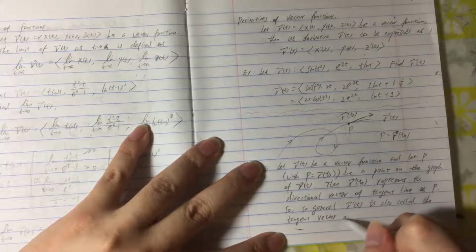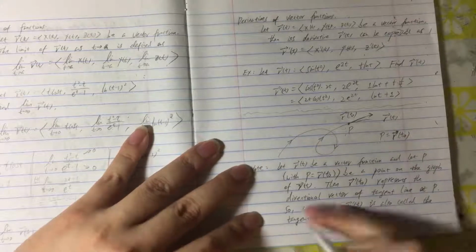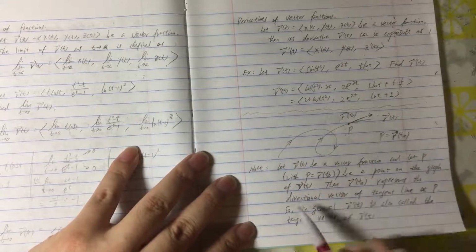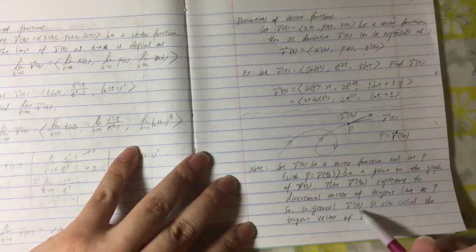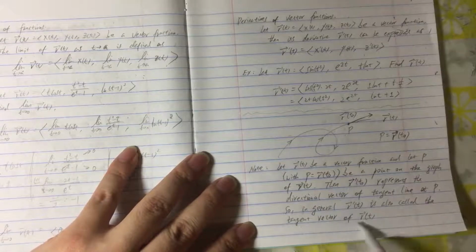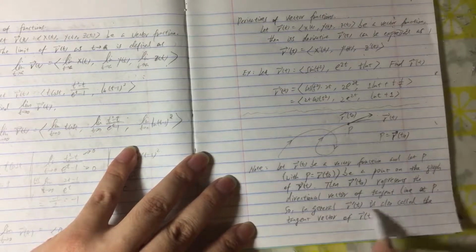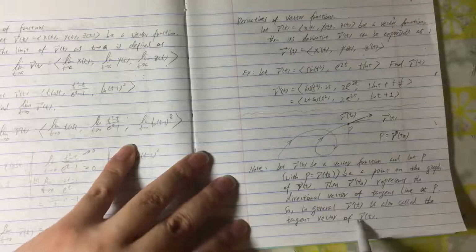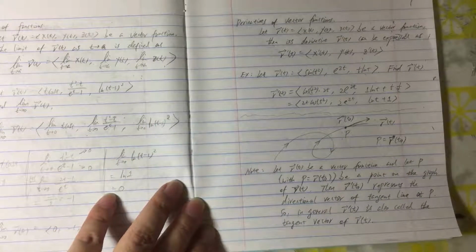It's also called the tangent vector of r(t), the vector function r(t), because r'(t0) represents the directional vector of the tangent line at point P. So in general, r'(t) is called the tangent vector of r(t). Since it represents the directional vector of the tangent line, it's called the tangent vector.